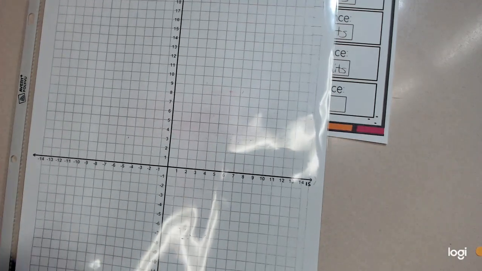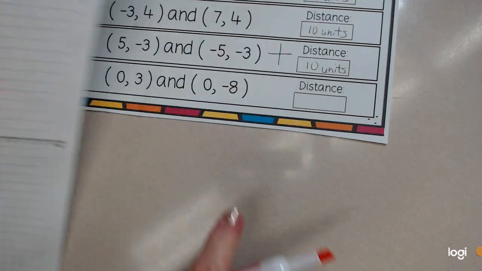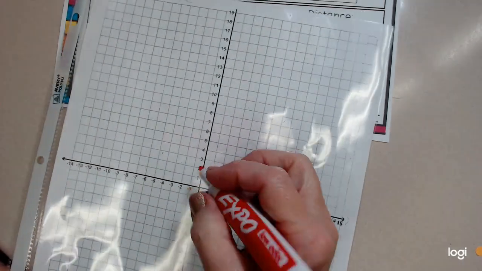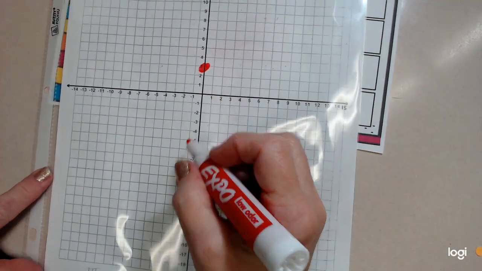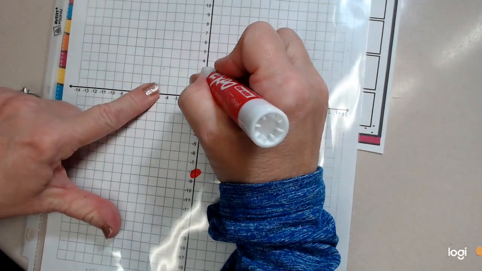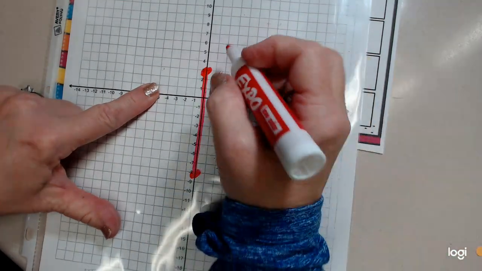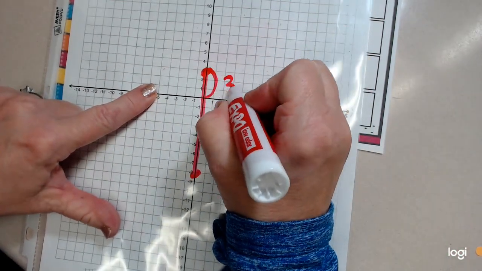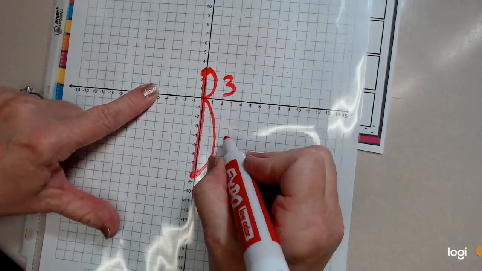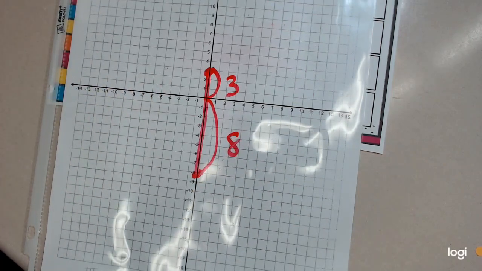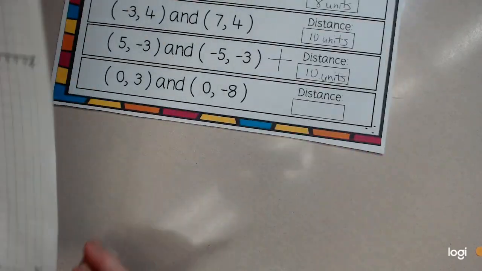All right, let's look at the last problem that we have to do. Over 0 up 3, over 0 down 8, another vertical line. So from here to here was 3, and from here to here was 8. 8 plus 3 happens to be 11 units.